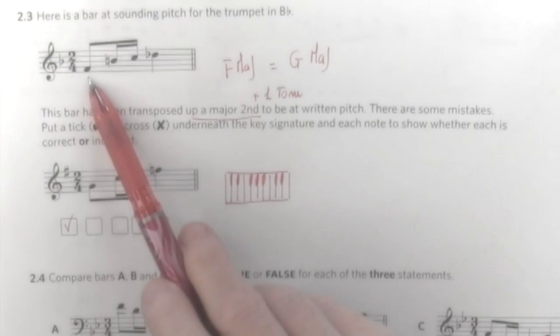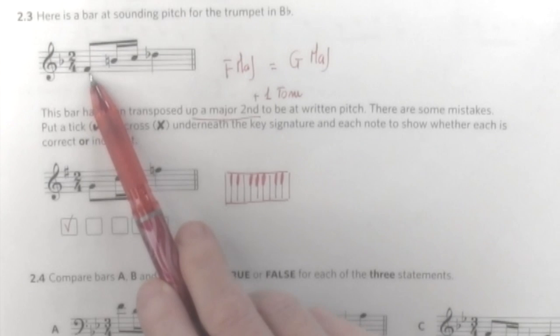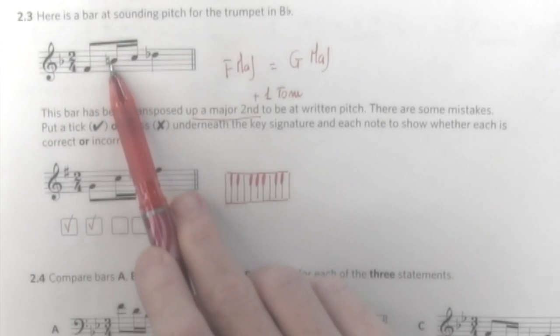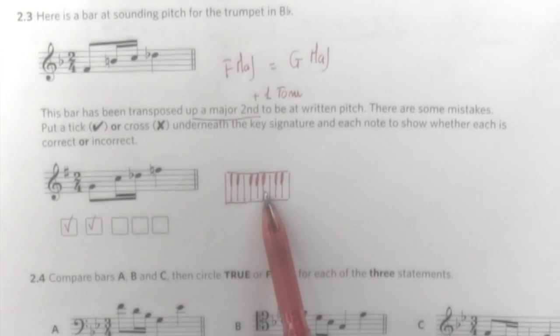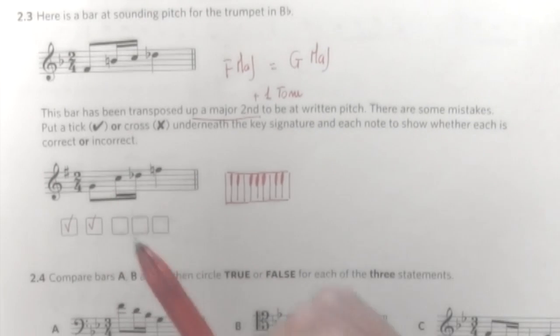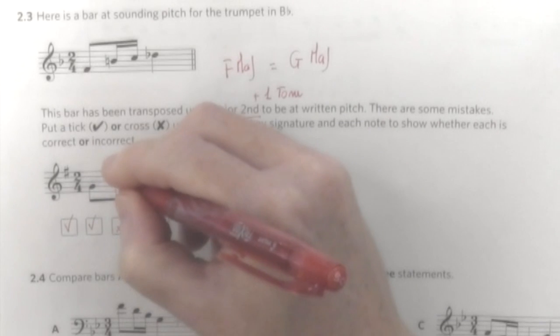Now we need to check note per note. Fa plus 1 tone equals G. We've done it already via the keys, so this is correct. B natural plus one tone, 1, 2, is Do sharp, and in this case Do is natural, so this is incorrect. It should have been sharp.